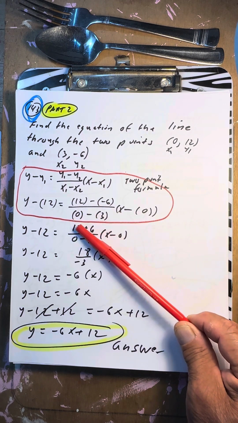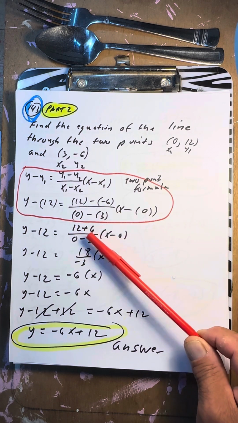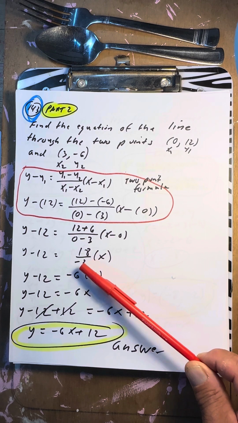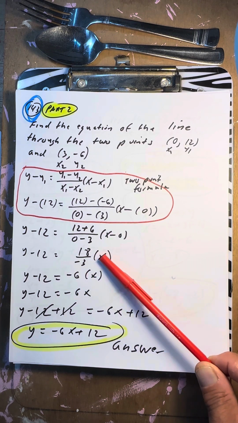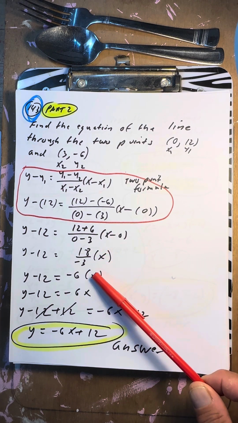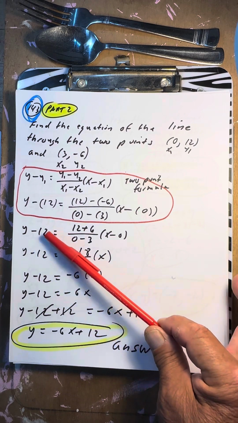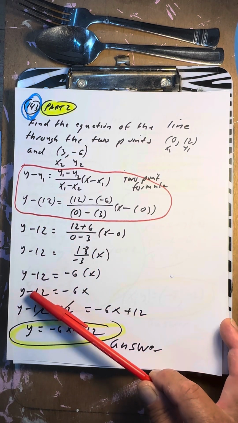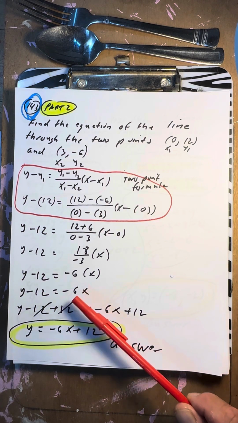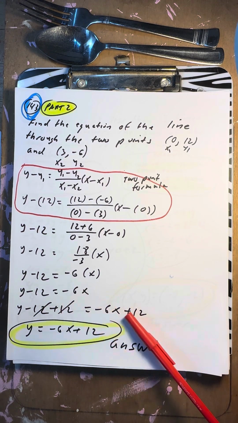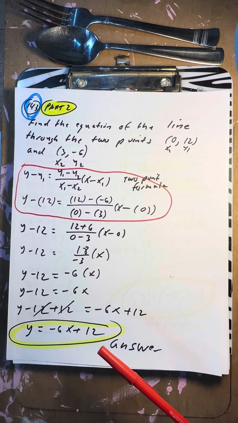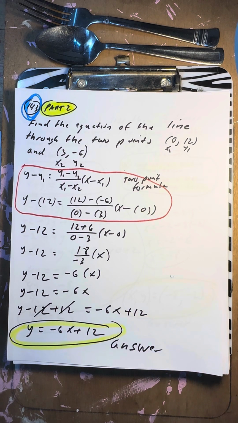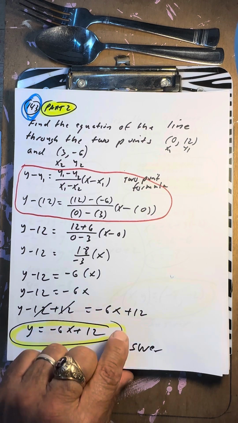So we have 12 plus 6 over 0 minus 3. 18 over negative 3 is negative 6. And x minus 0 is just x. So this is going to be negative 6x. So we have y minus 12 equals negative 6x. Need to add 12 to both sides. What's going to happen? We're going to have y equals negative 6x plus 12. Yeah, that's it. That's the equation of the line that goes through the 2 points.